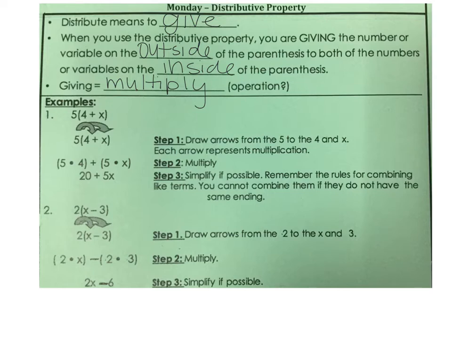So our first example says 5 parentheses 4 plus x. Well, we know that when a number is right next to a parentheses, we're going to multiply. So the first thing I want you to do, step 1, is draw arrows from the 5 to the 4 and x. Each arrow represents multiplication. So 5 is going to give or multiply with 4, and 5 is going to give or multiply to x.